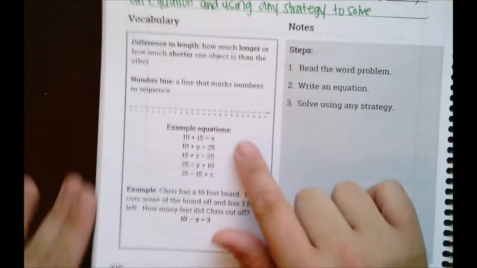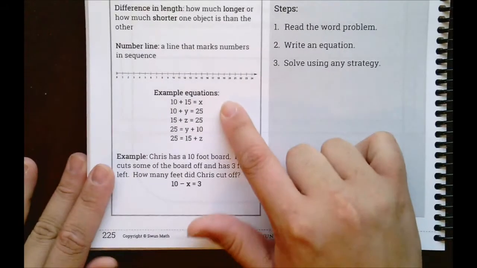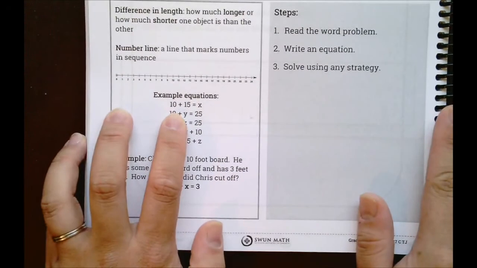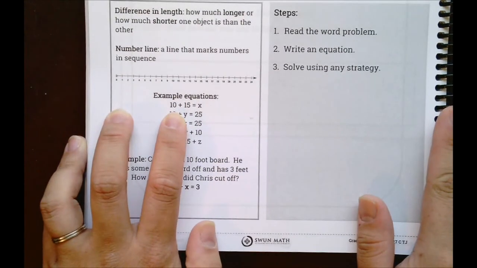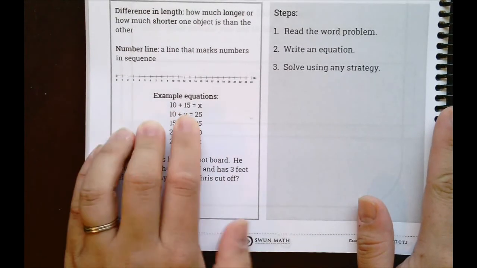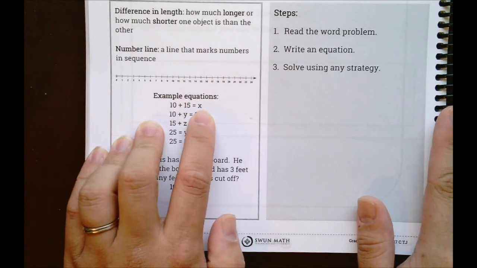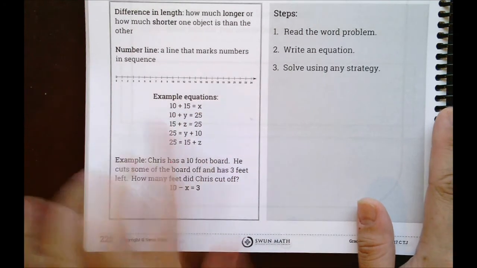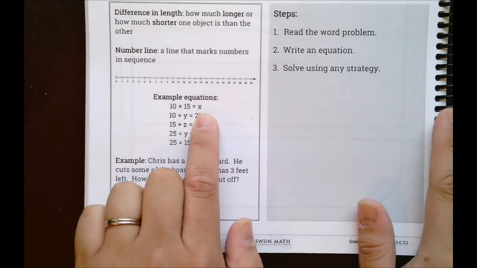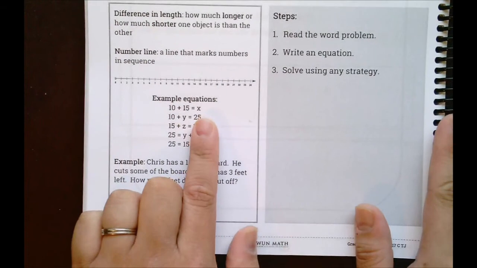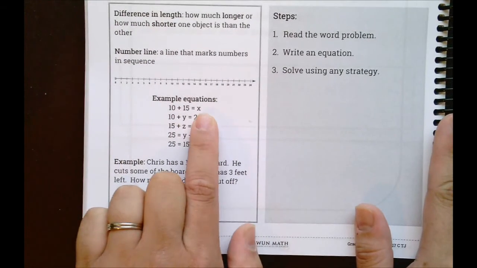Okay, here are some example equations. So like yesterday, say one person ran 10 meters, and the second person ran 15 meters. You write equals and then a variable or a letter. Many times you use X, Y, or Z. Sometimes you might use other letters, but you use a letter to symbolize that's what we're solving for.